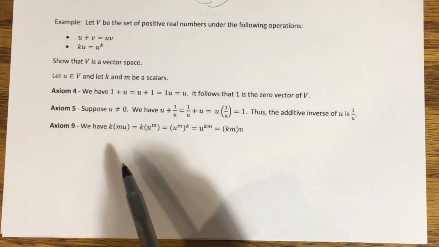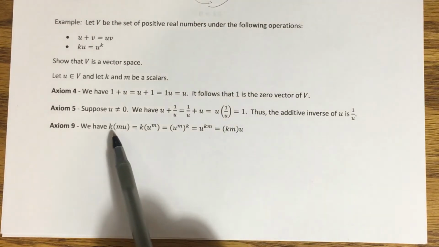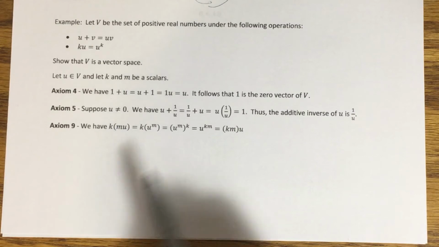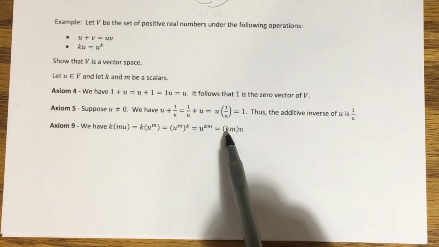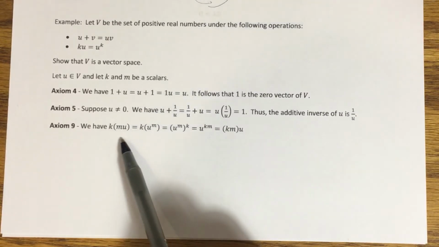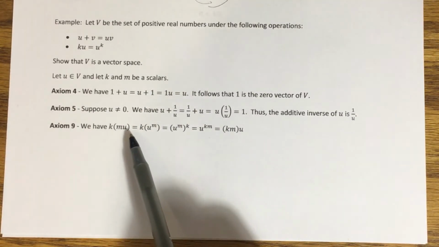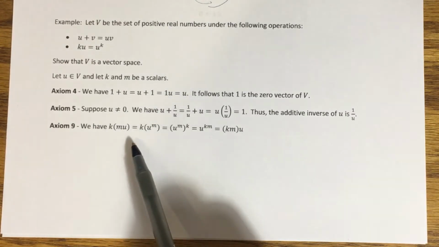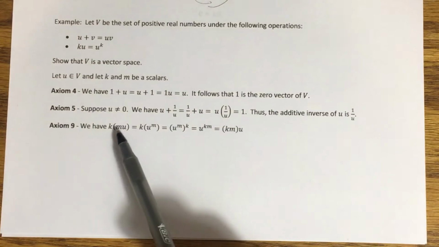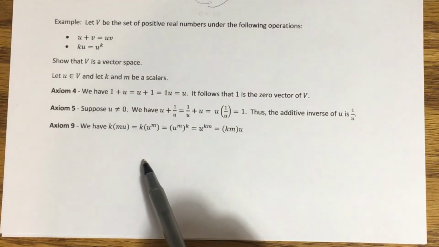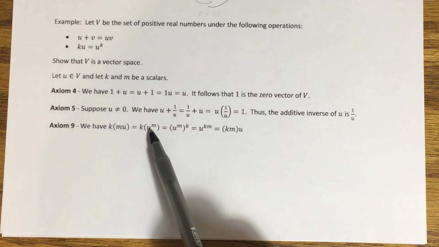Axiom 9, this is the one that says that if we have a scalar times, in parentheses, a scalar times a vector, it's the same thing as the product of the scalars then multiplied to the vector. To do this one, remember k and m are interpreted as scalars here. u is an element of v. What does it mean to multiply by a scalar? Well, under our definition, mu means u to the mth power. Okay, this produces some other vector in v.